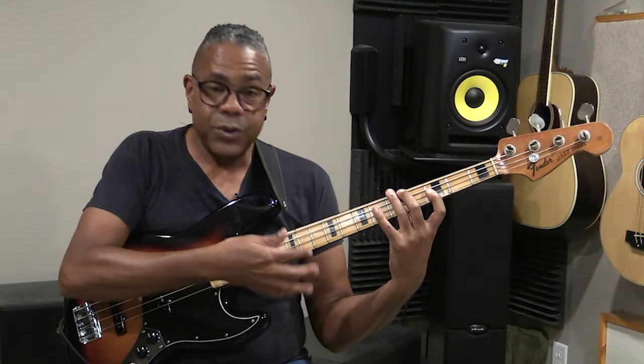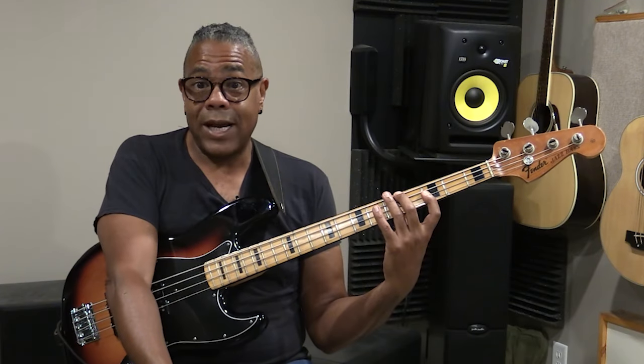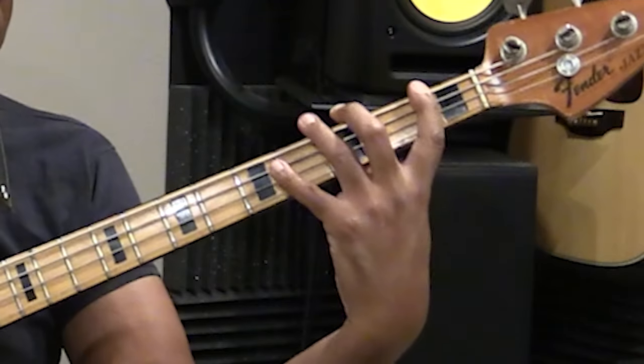And since you only have 2 strings to use here on a 4-string instrument, why not use the lowest F in this particular case, or the lowest note you can use, to give yourself 4 strings to play across? Why not?